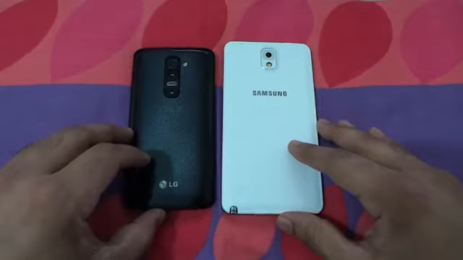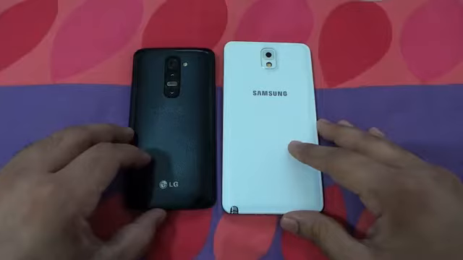If you want to look at the camera result and camcorder result of these devices, you can have a go at the description link, which will direct you to a camcorder and camera comparison I have made on YouTube.